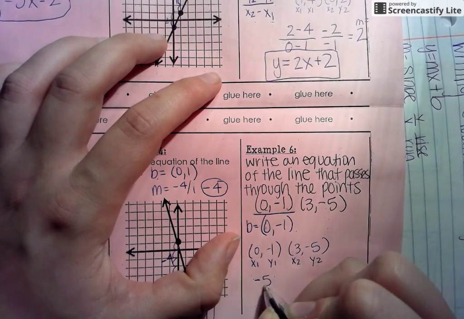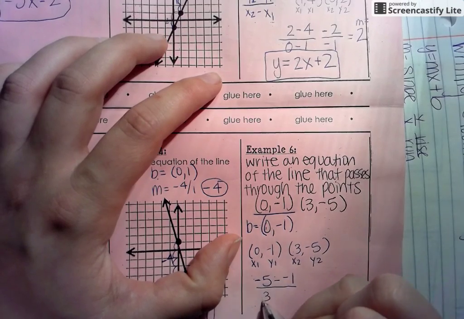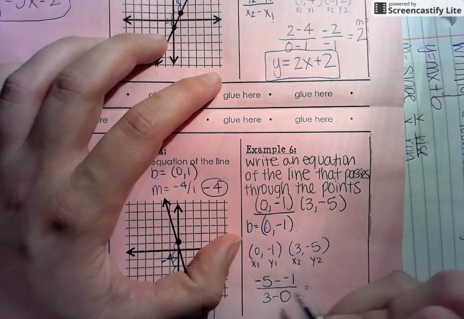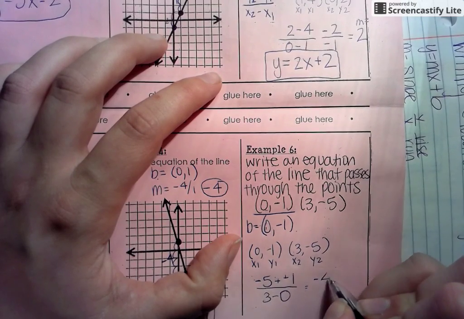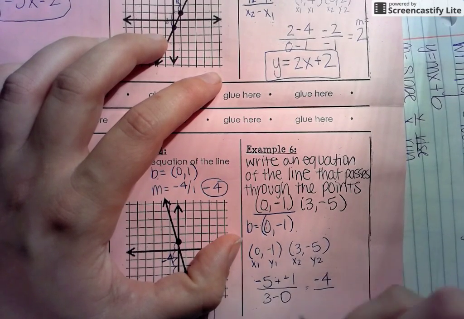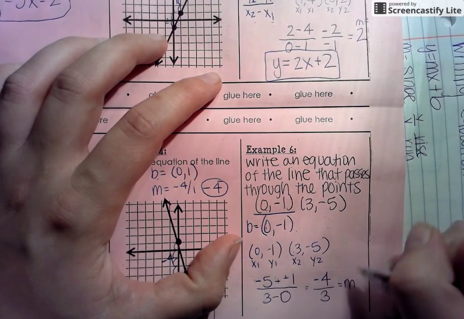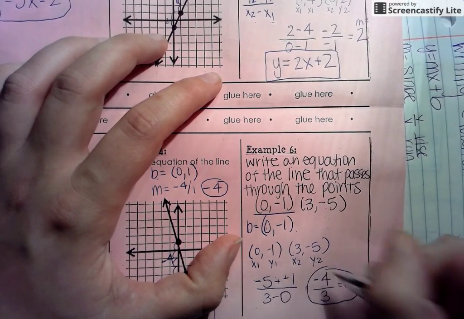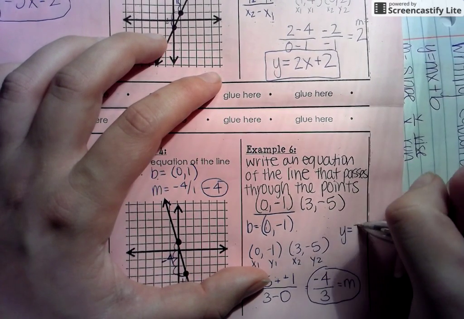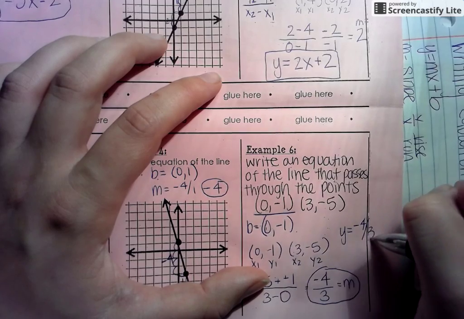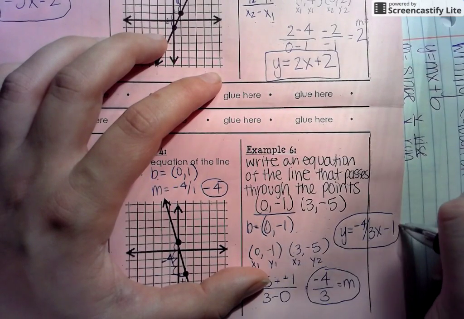So I'm going to take negative 5, subtract it from a negative 1, over 3 minus 0. Negative 5, this is going to turn into a plus. So this is negative 4 over 3 minus 0, which is just going to give me 3. So my slope is negative 4/3. I'm going to write my answer. So I have y equals, I want to put my slope, negative 4/3 x minus 1. And that would be my final answer.